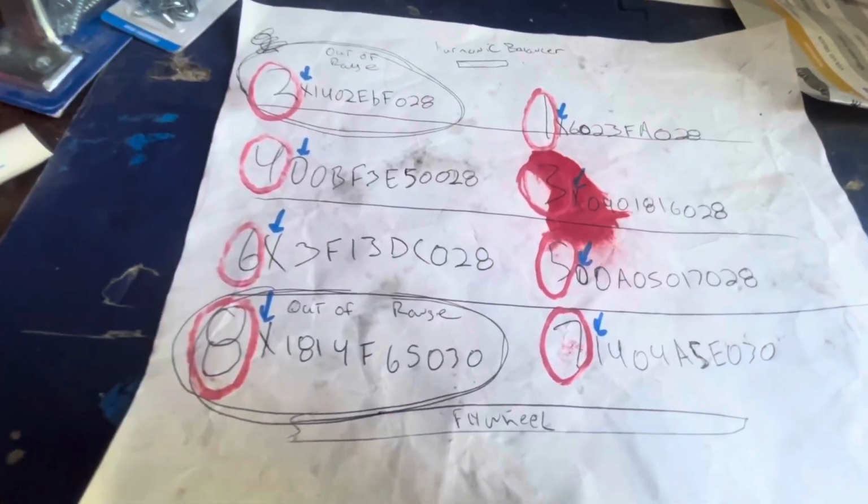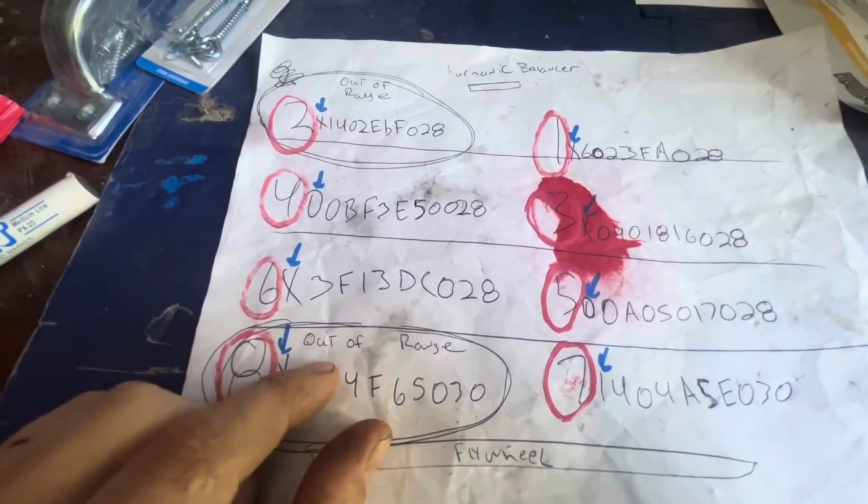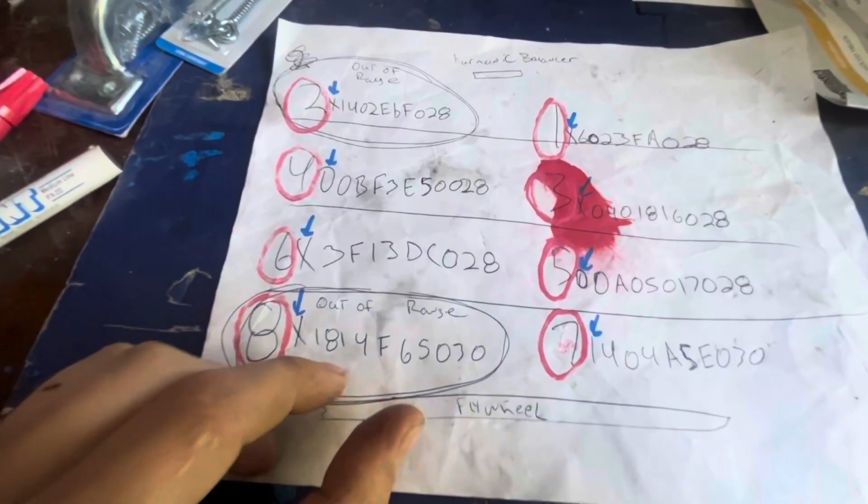All right, now I want to show you guys on the scanner what happens when you type this in wrong, and then also what happens when you type it in correctly.